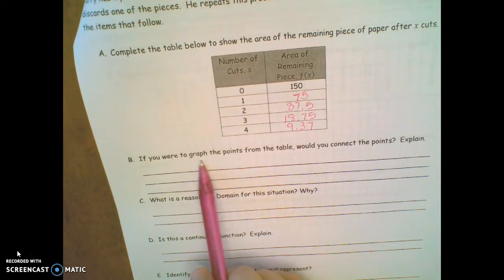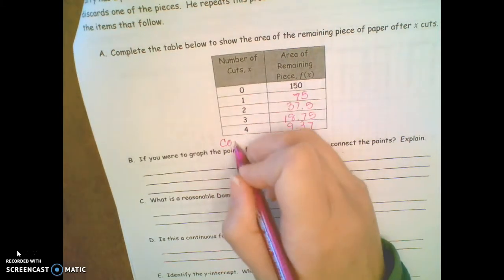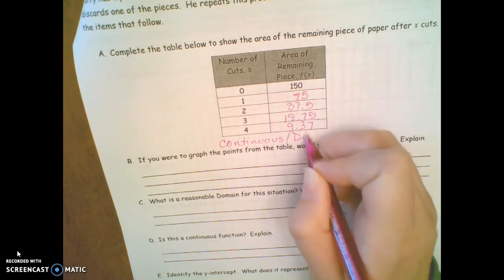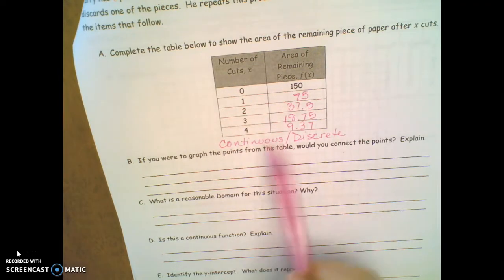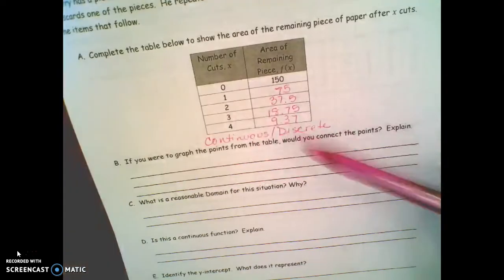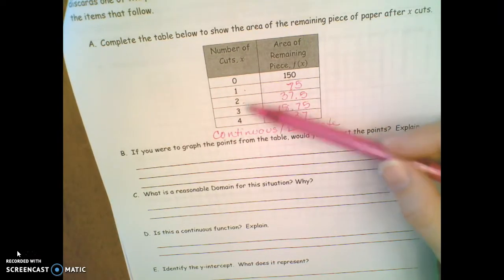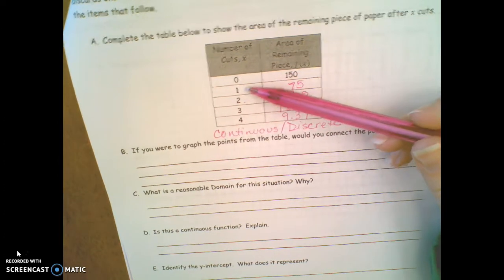So if we were to graph the points from the table, would we connect these points? And this is the idea of whether it is continuous or discrete. Continuous means that in between points, you could predict things in between points. So for example, we could have 1 cut, 2 cuts, and then cut 1.5. Whereas discrete means that we're only talking about individual situations.